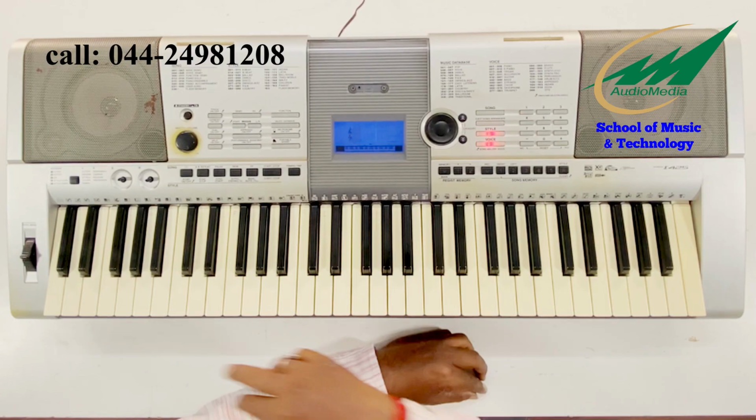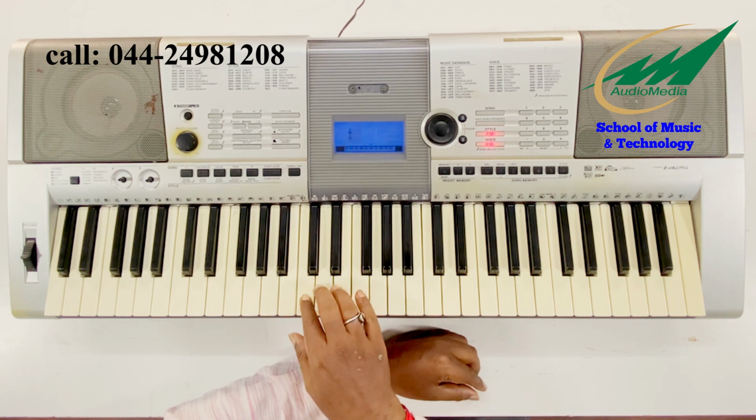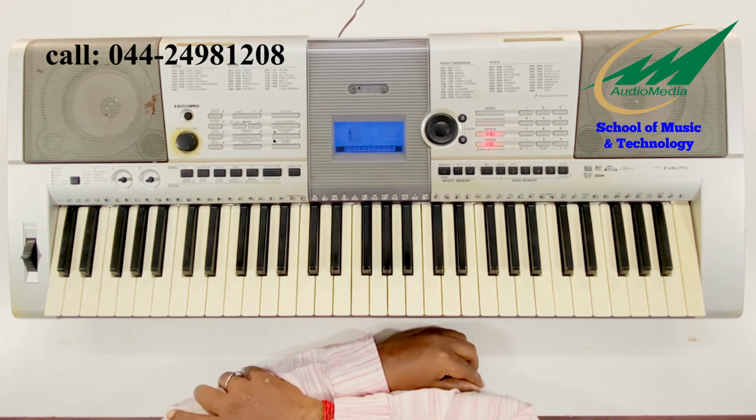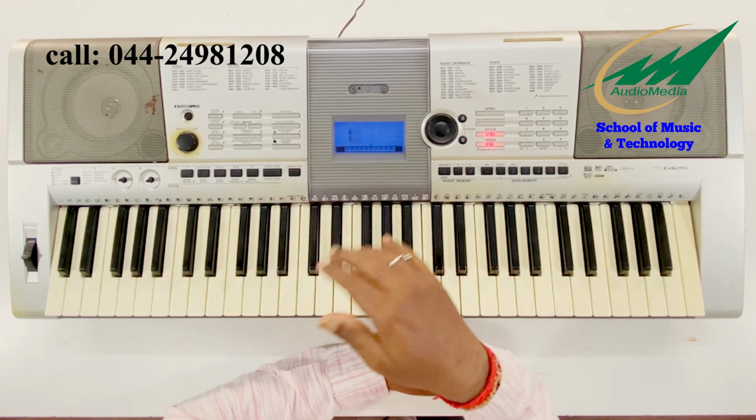So on the piano keyboard, you see white keys and black keys. If you look at this key here on the keyboard, this is called middle C. The note called middle C is a natural note. So from here, you have tones and semitones.